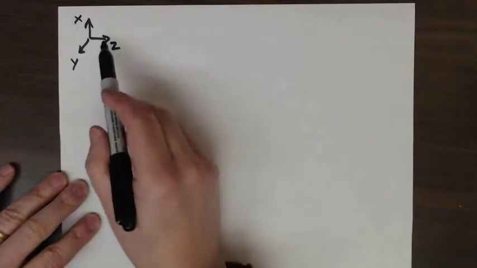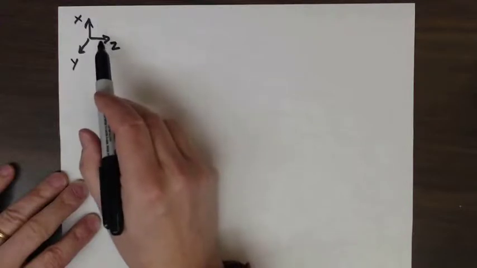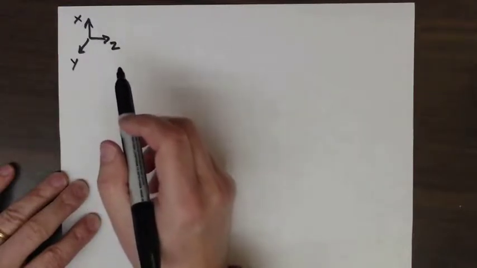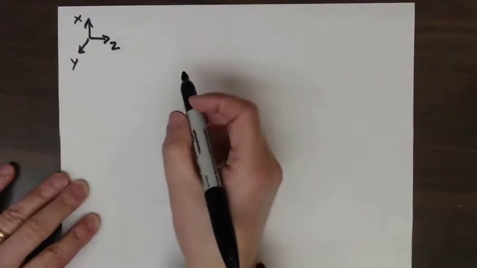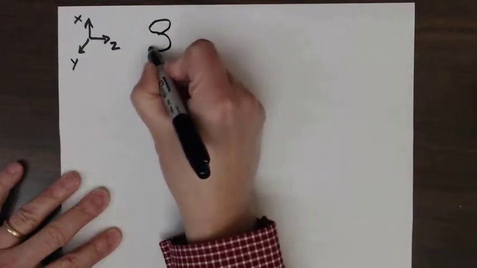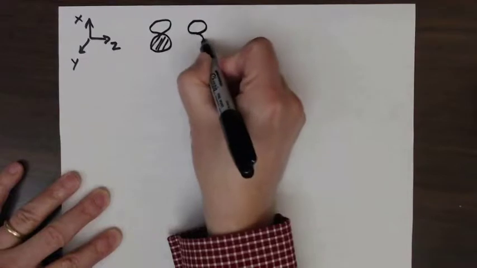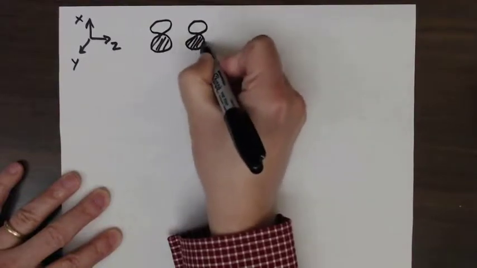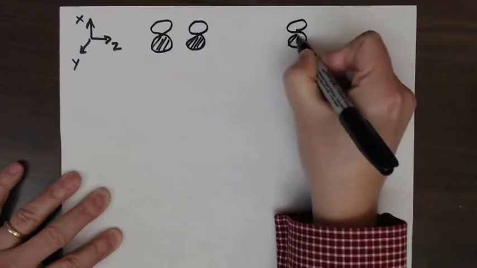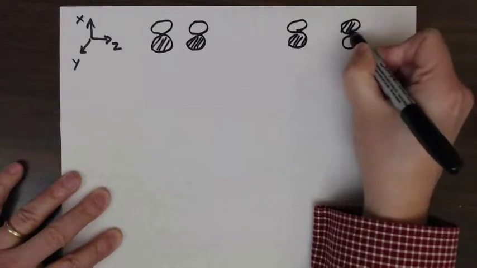Again, we have our axis system where the z-axis is left-right, the x-axis is up-down, and the y-axis is front and back. Let's consider what happens when px orbitals interact. Again, there are two possibilities. Either the shading, which represents the sign of the wave function, can match up, or the shading can be opposite.